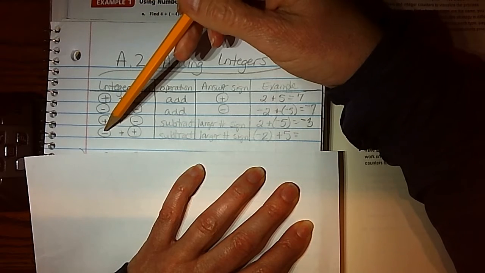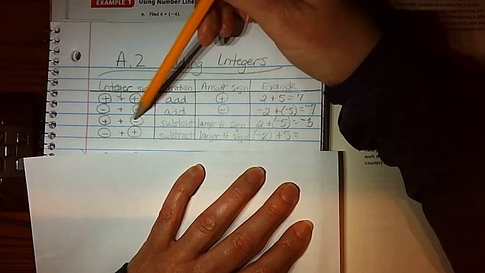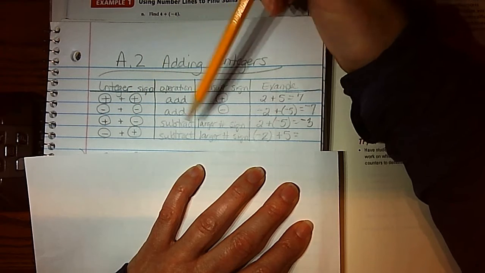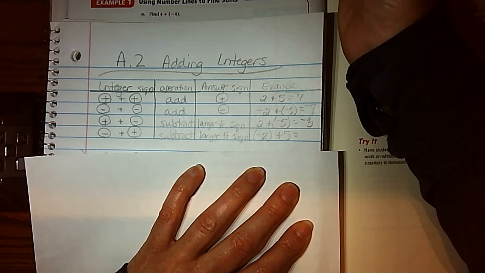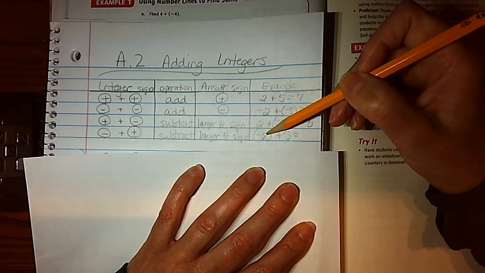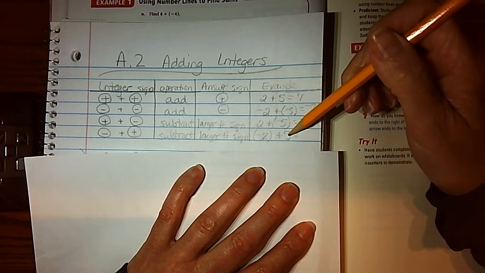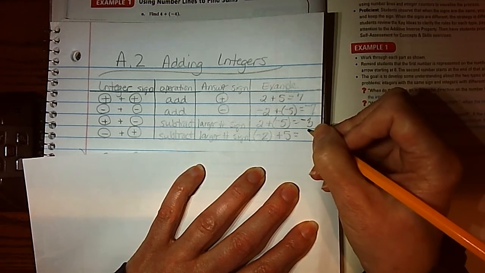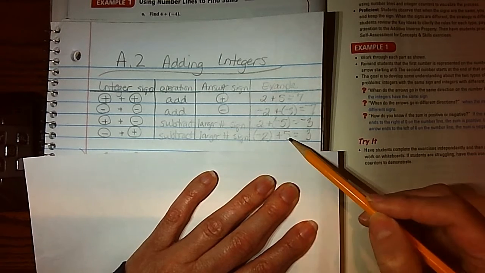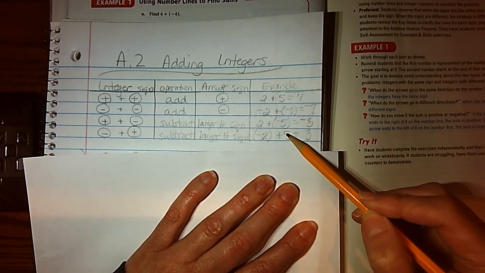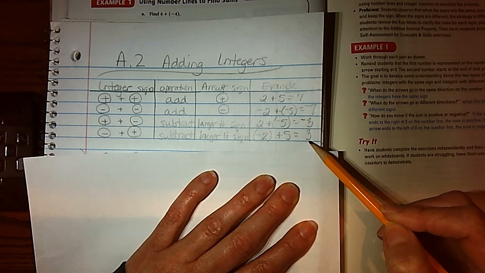And then again, if we have a negative and a positive, we're still going to subtract. It doesn't matter the order. Subtract the 2, and the larger number is going to tell you the sign for your answer. So here I have a negative 2 plus 5. Well, I'm going to subtract them. Still 5 minus 2 is going to give me a 3. But now my larger number is a 5. And since my 5 is a positive, it doesn't have a negative symbol, my answer is going to stay a positive.